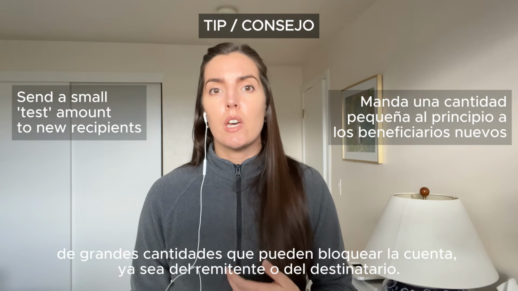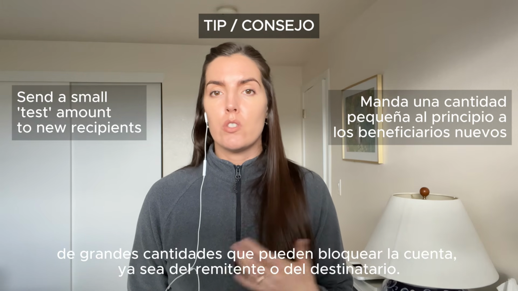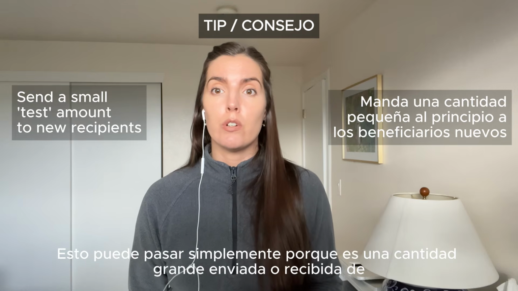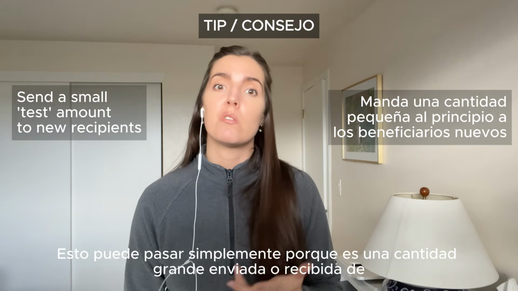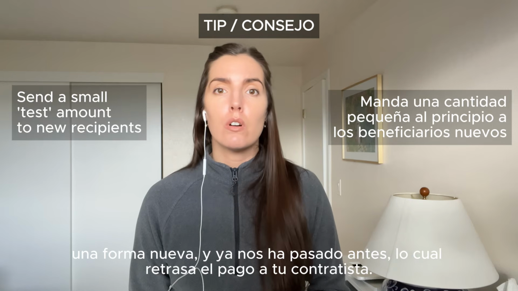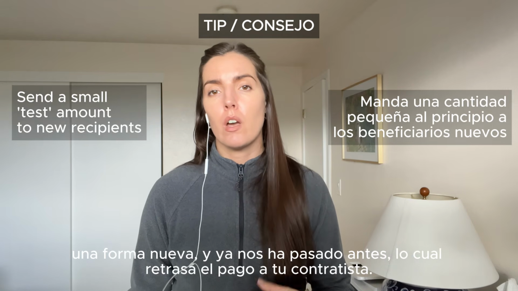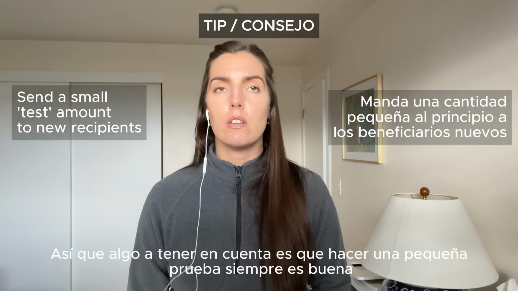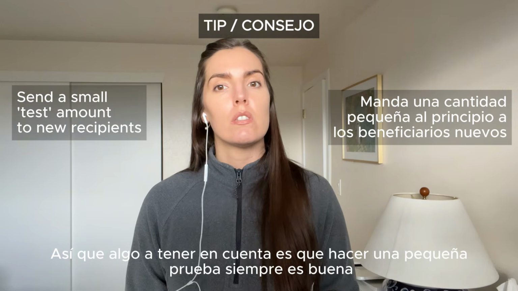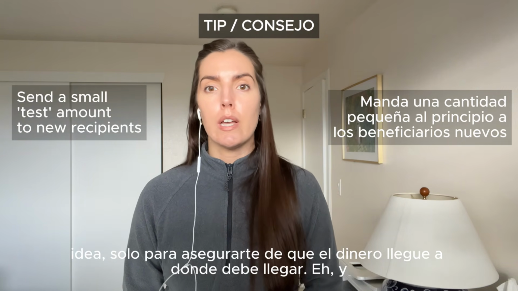Because it's just a large amount being transferred or received in a new way, and that's happened to us before, which slows down getting payment to your contractor. So that's something to keep in mind. A smaller test amount is always good to do, just to make sure it lands where it needs to land.